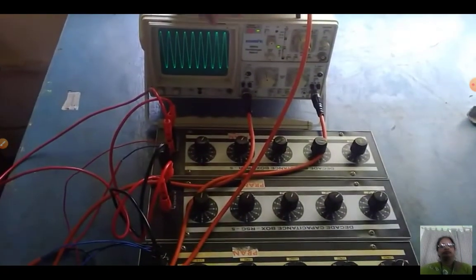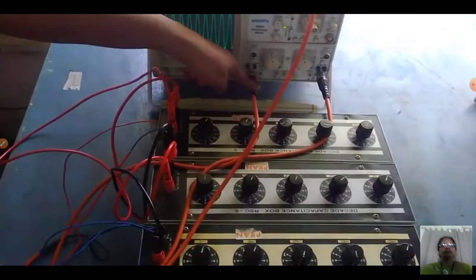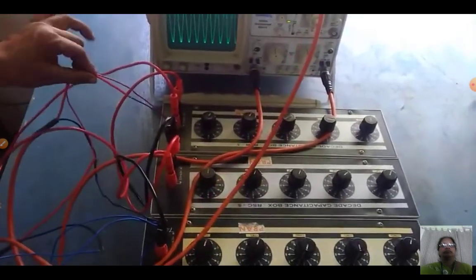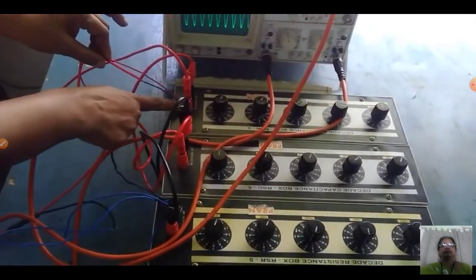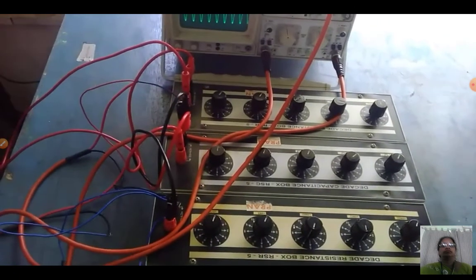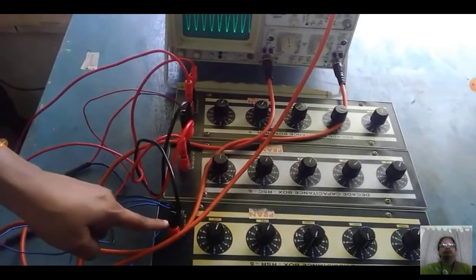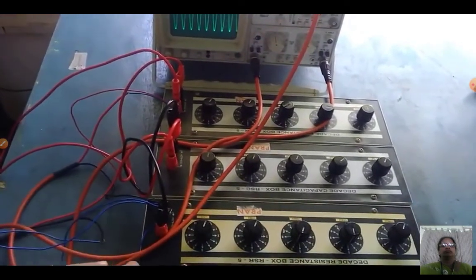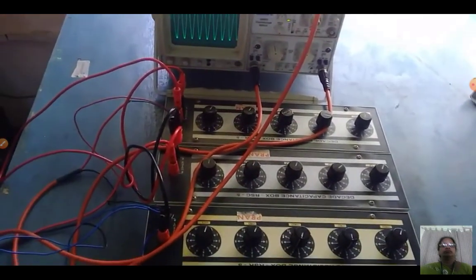Then the signal generator's positive terminal and the input probe's positive terminal are connected to the incoming terminal of R1. The output probe's positive terminal is connected to the incoming terminal of R2. This is the connection procedure.